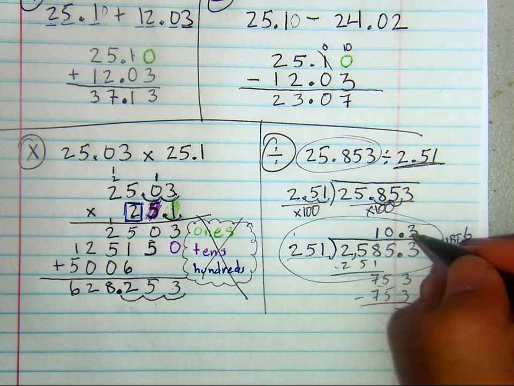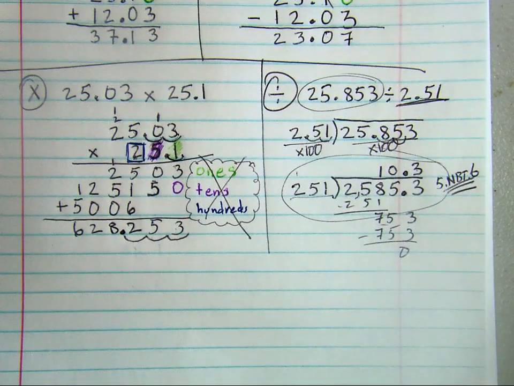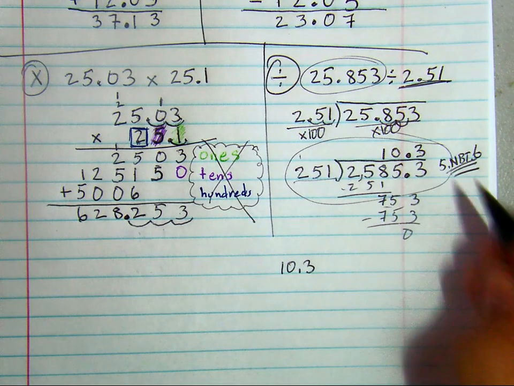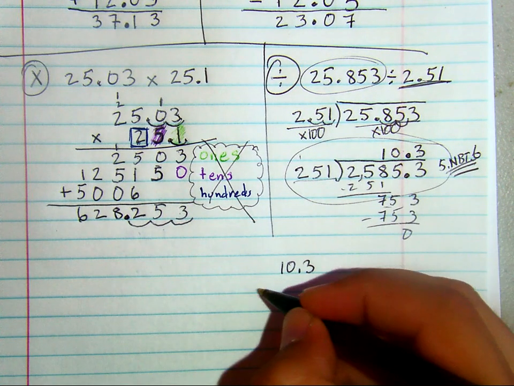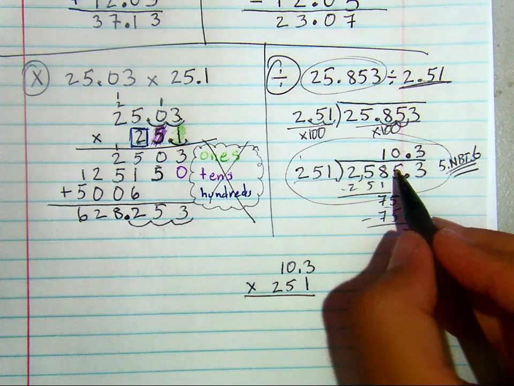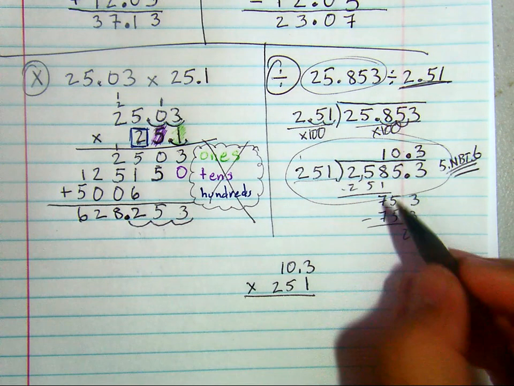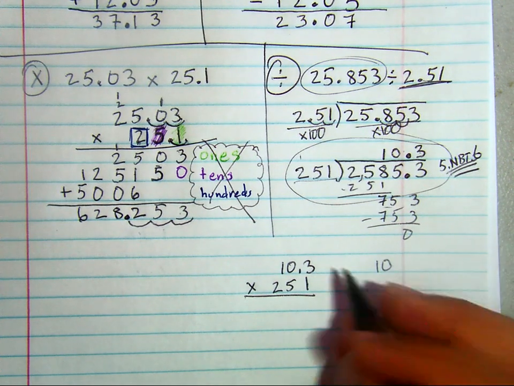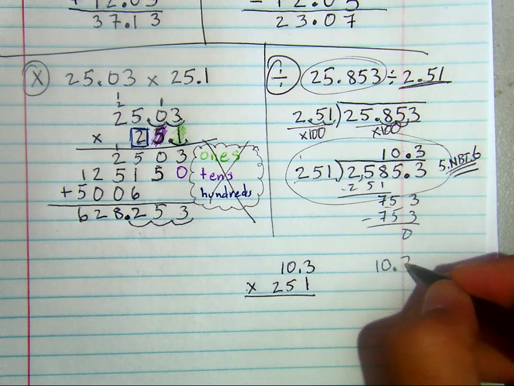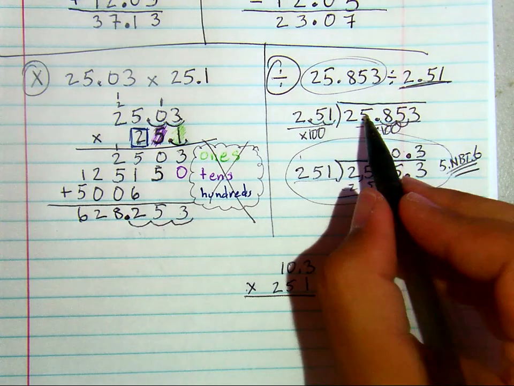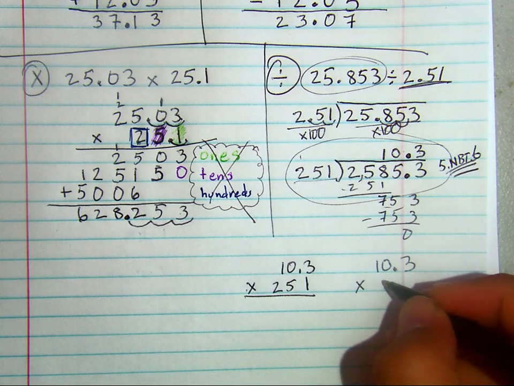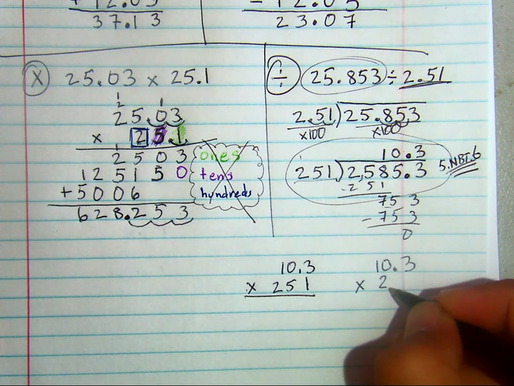Now what's important to notice about this is that the answer 10.3 is the answer not just for this answer that we just did, but 10.3, we're multiplying to check the division problem, but 10.3 is also the answer for this initial problem where the decimals are different in different places, 2.51.